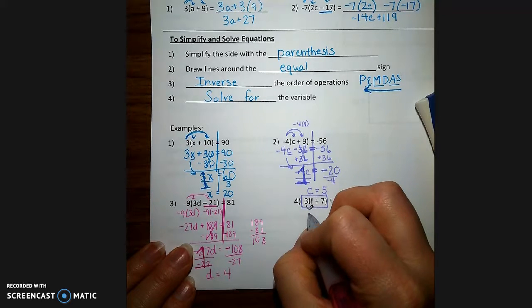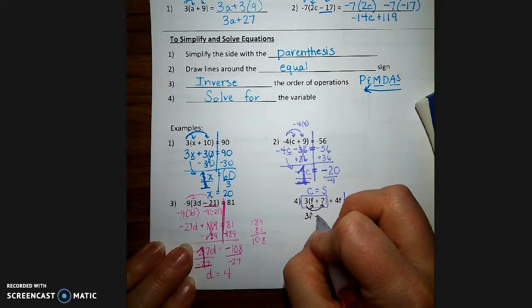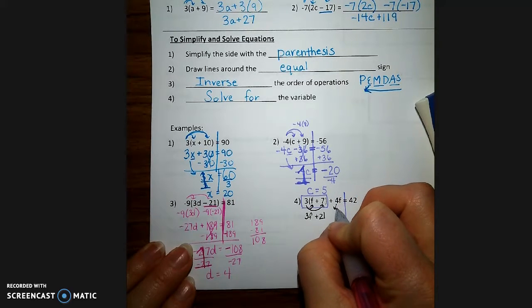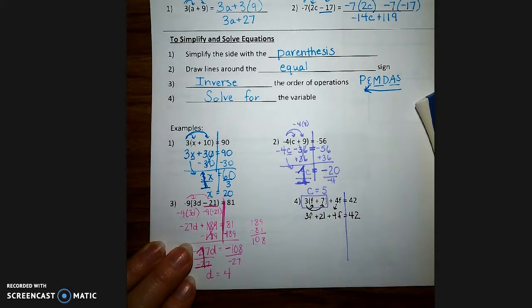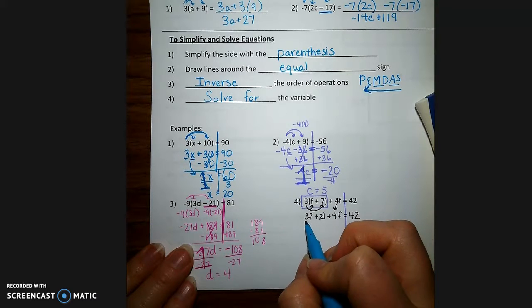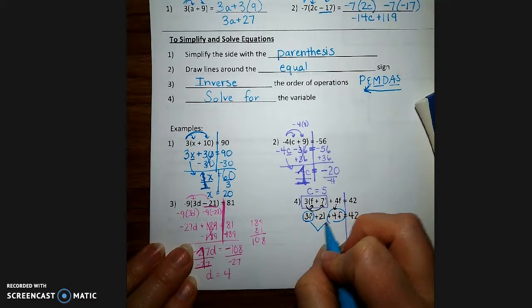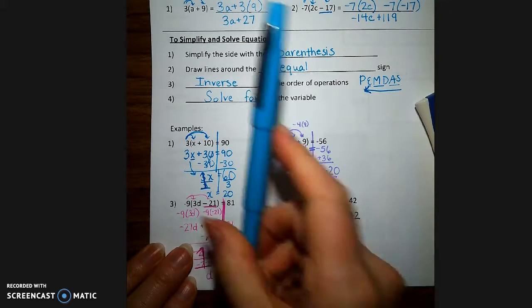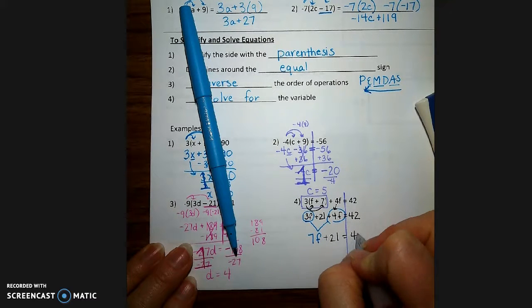So 3 times f is 3f. 3 times 7 is 21. And then I have to make sure I don't lose that 4f. Now, once I've gotten rid of my parentheses, I want to look for like terms. On the same side, I have like terms, so I'm just going to combine them. So I've got a 3f and a 4f, and that gives me 7f. Now, I still have the plus 21 equal to 42.